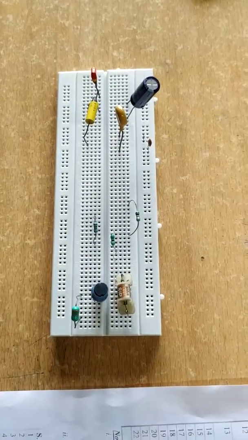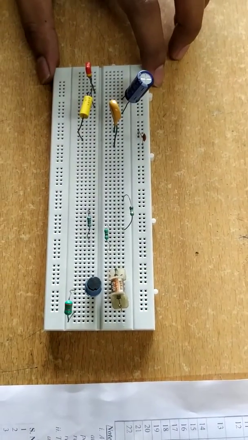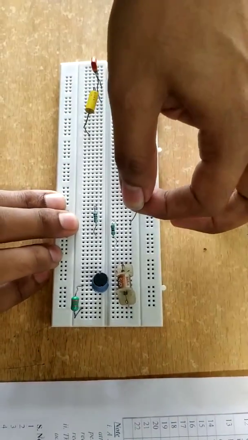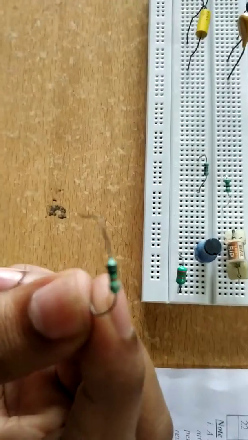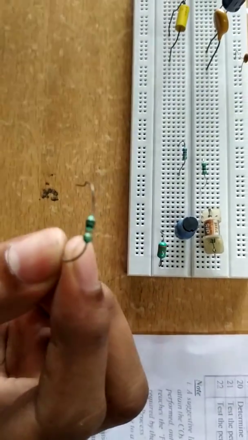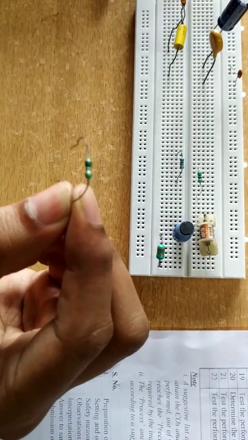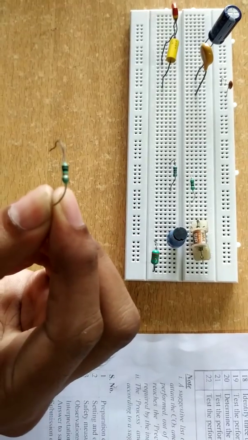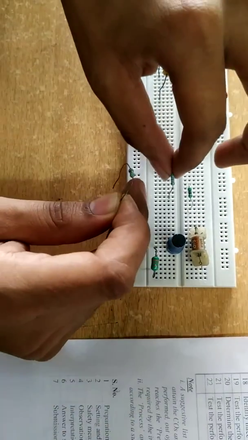These are the different passive electronic components. Let us identify them one by one. First, you can see the middle one. This is a resistor, the most common passive component. You can see there are different color codes. In our next practical we will measure the value of the resistor, also by using the color code. These are the different resistors.